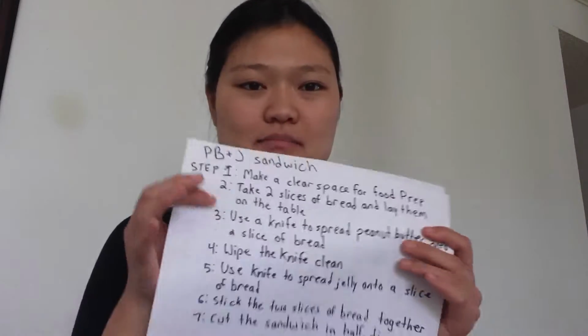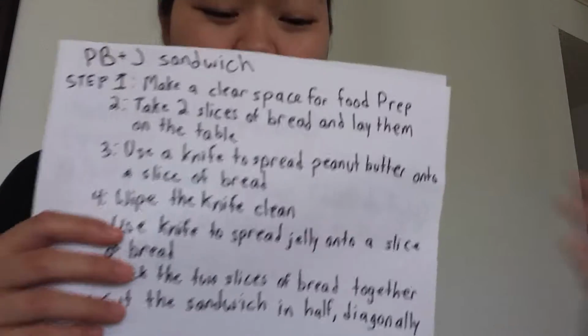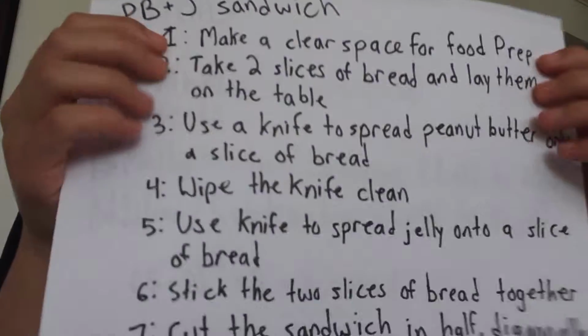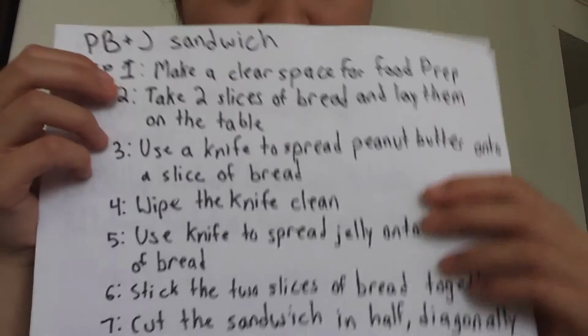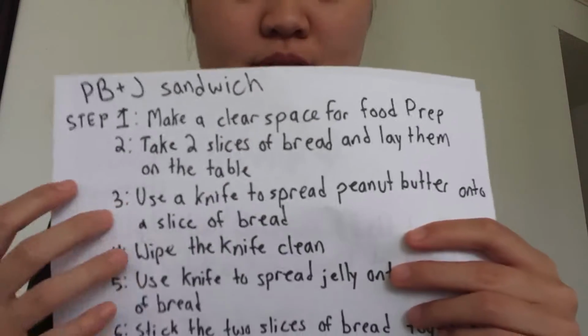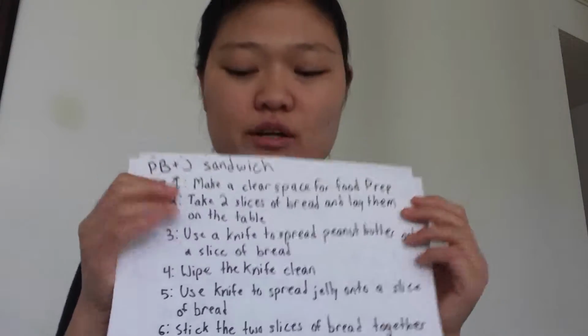But while I was writing this down, it made me wonder, does it matter what order I do this in? For example, can I take away step 1 and maybe just stick it on the bottom? But it says make a clear space for food prep. If I didn't have a clear space, I'd just have a bunch of knives, maybe other types of food all over my area, and it wouldn't be very clean. So I figured, let's leave 1 where it is.